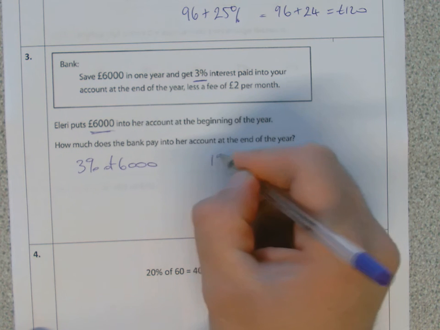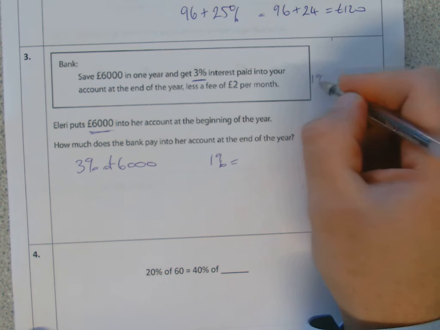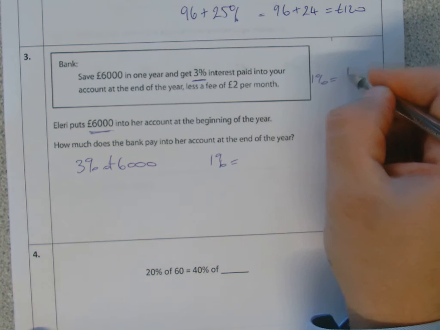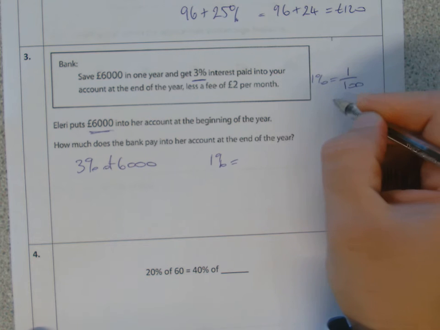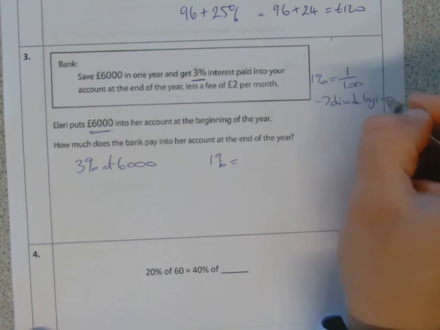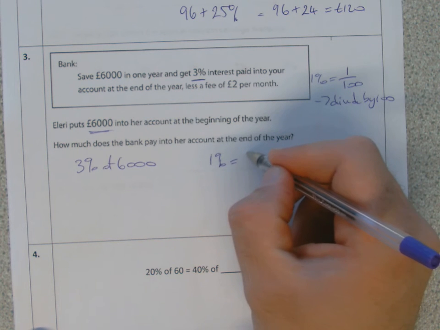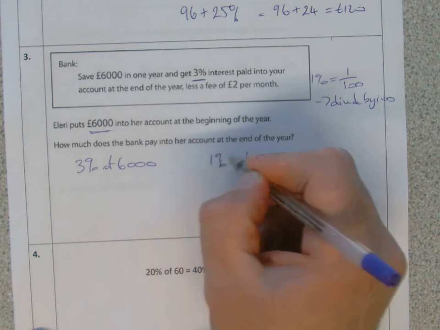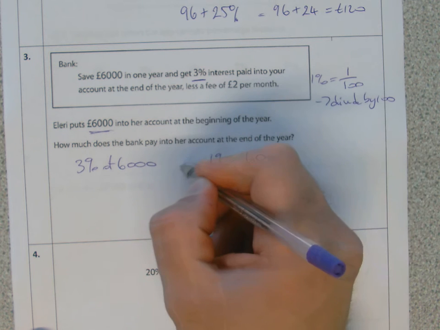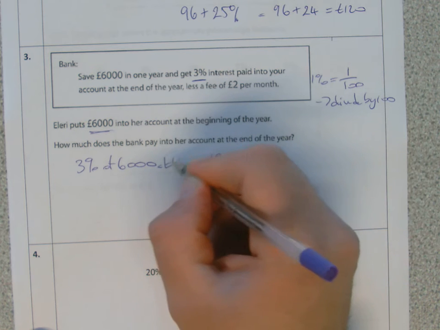Now 1% is easy to find. 1% just means divide by 100, isn't it? Because 1% is 1 over 100, 1 out of 100, which means divide by 100. So if you divide this by 100, 100 goes into 6,000 60 times. So if 1% is 60, 3% is going to be 3 lots of 60, which is 180.